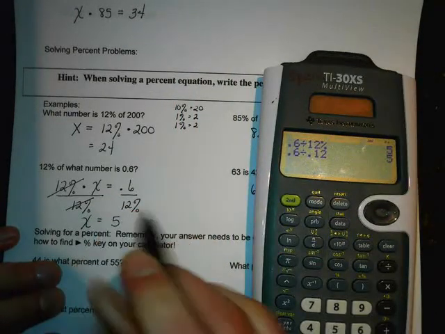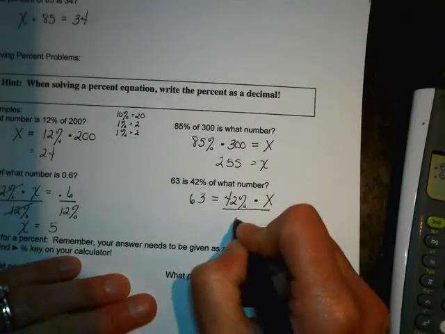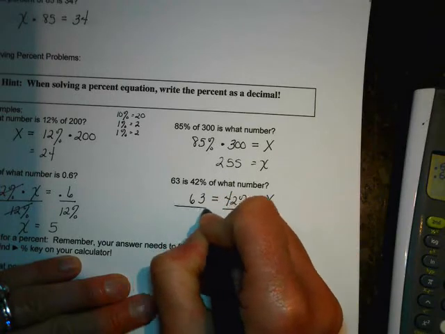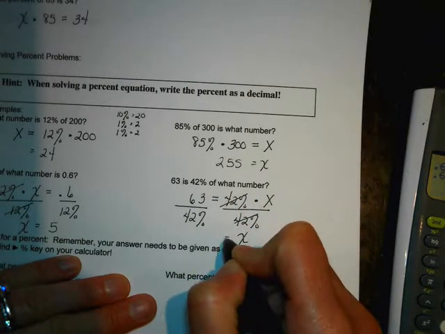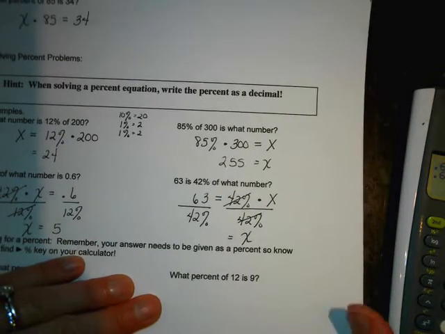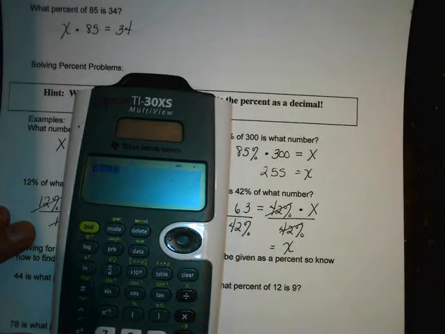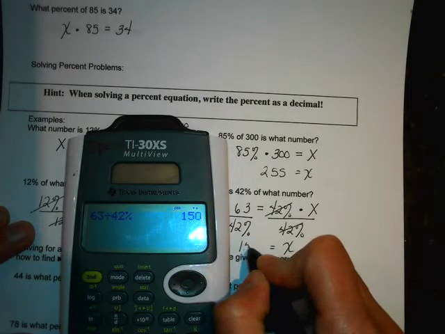To solve for x, we'd have to divide by 42% in this case. Okay, so those cancel. And it looks like we'll get 63 divided by 42%. Did you guys get 150? So sometimes you have to do a quick division before you can get the x by itself.